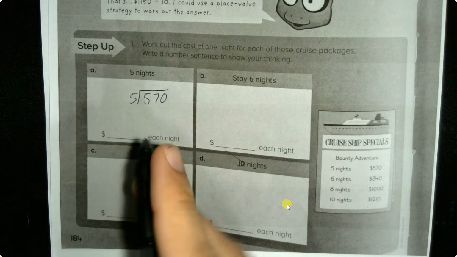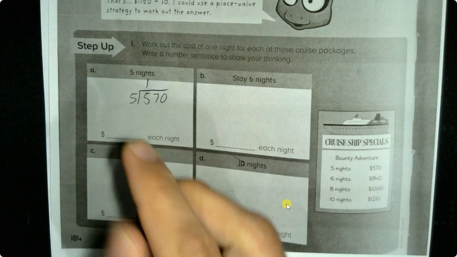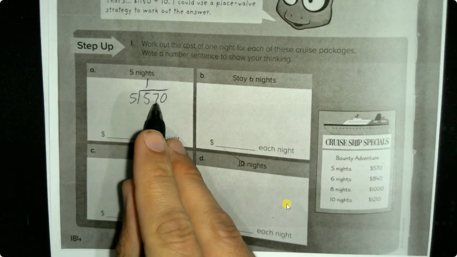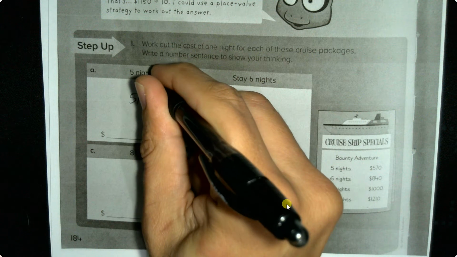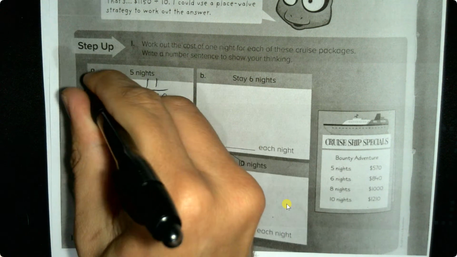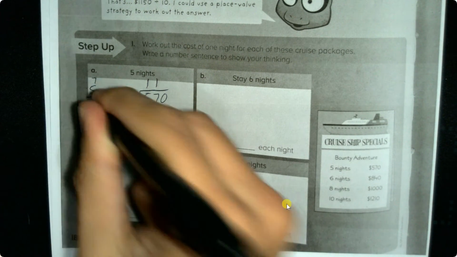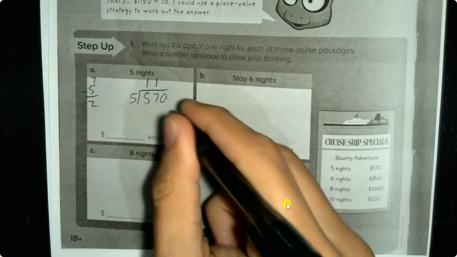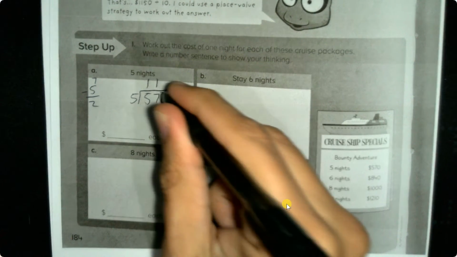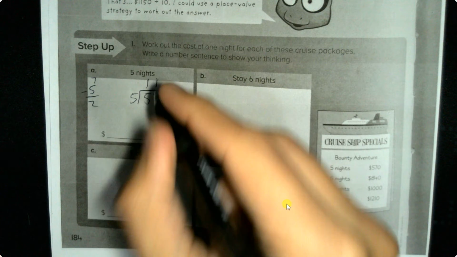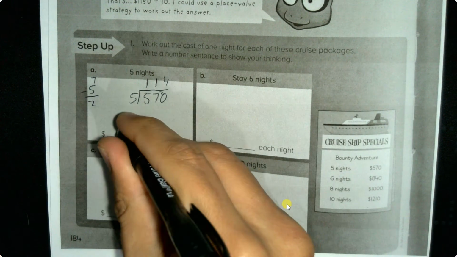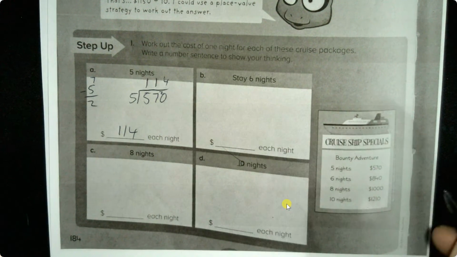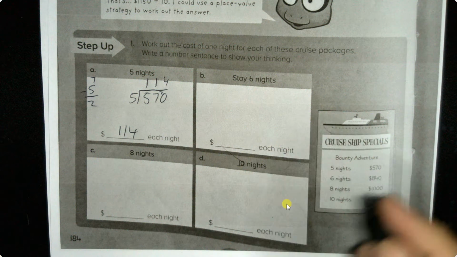How many times does 5 fit into 5? It fits once. How many times does 5 fit into 7? 1 times 5 is 5, that fits in once, and to go from 5 to 7, there's 2 left over, which is why we end up putting the 2 next to the 0. 5 into 20 is 4. $114 a night. Next one, 6 nights for $840.